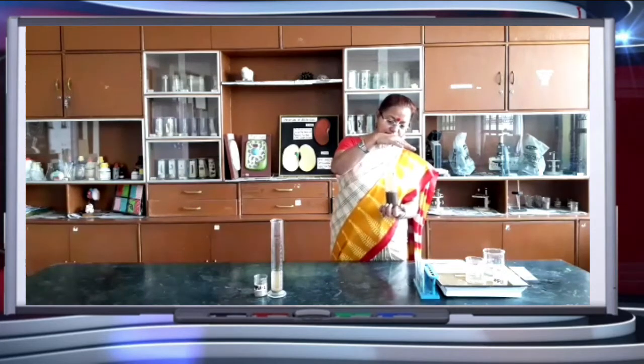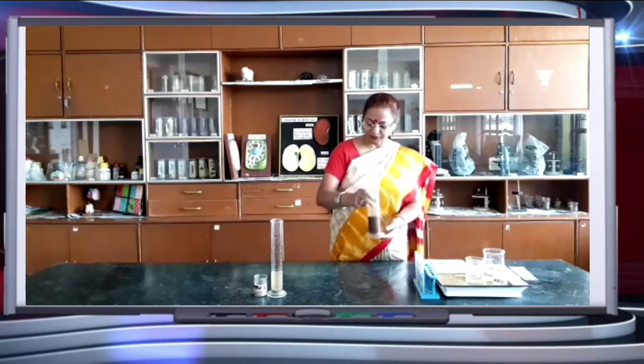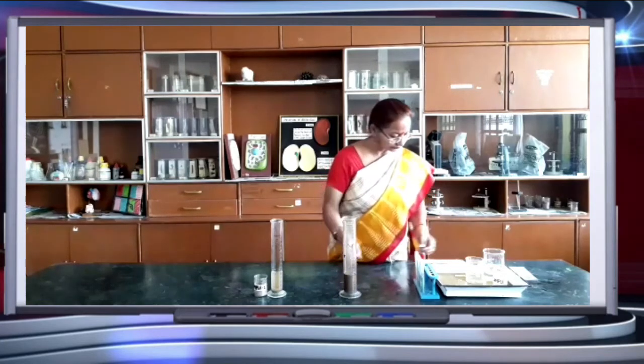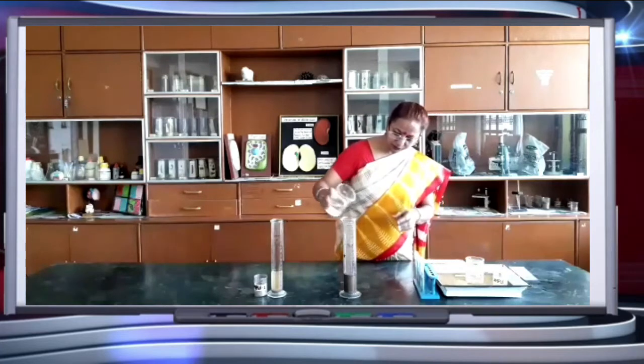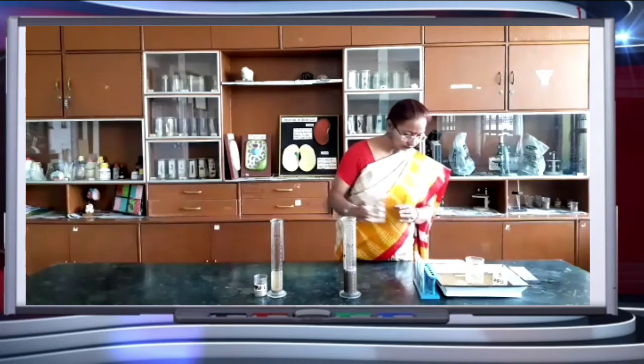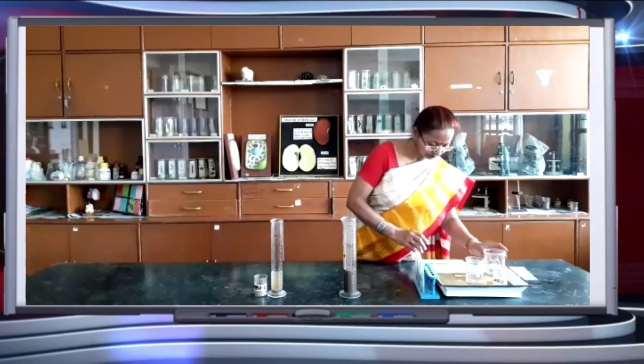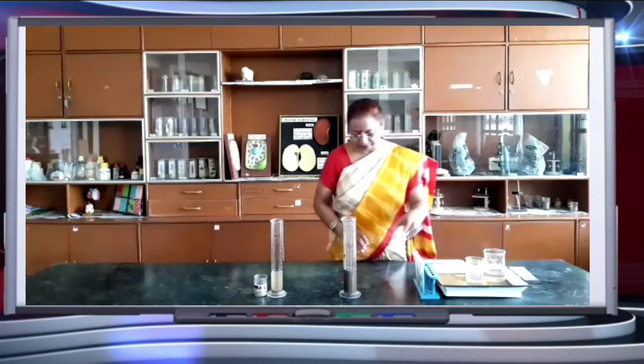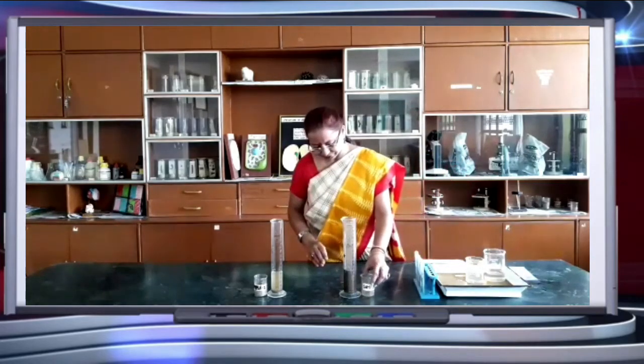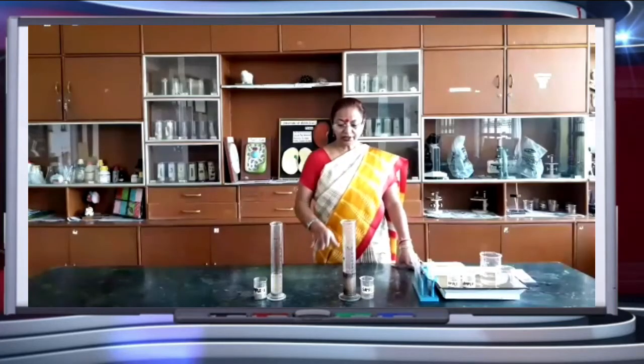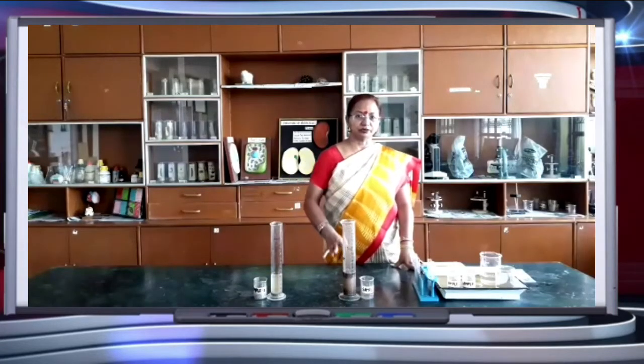Shake it well and leave it for some time. We can add a little more water. This is sample 2. We will leave this soil for 10 minutes.